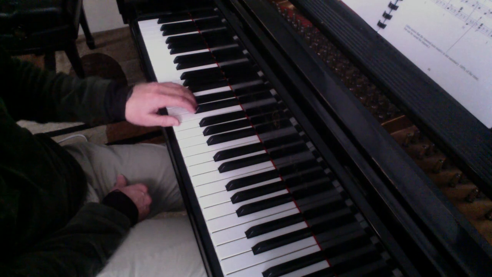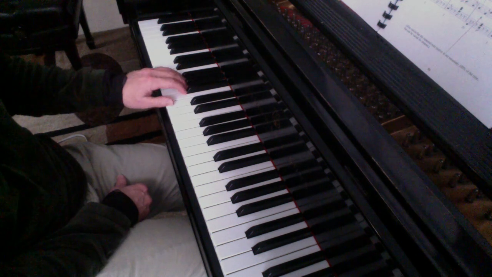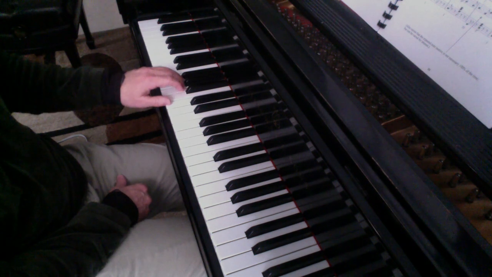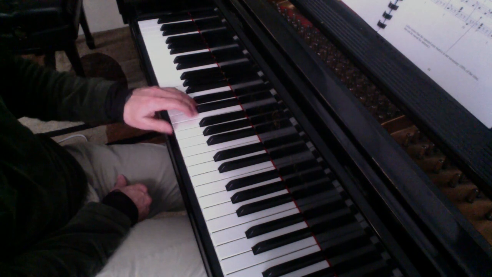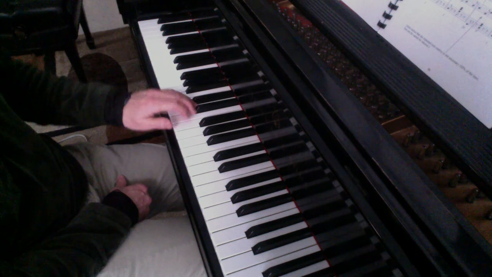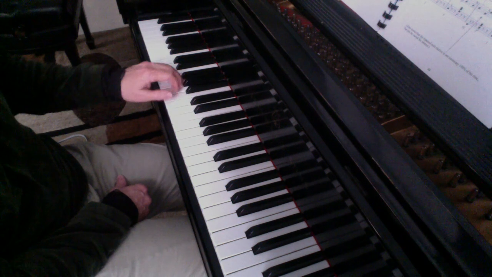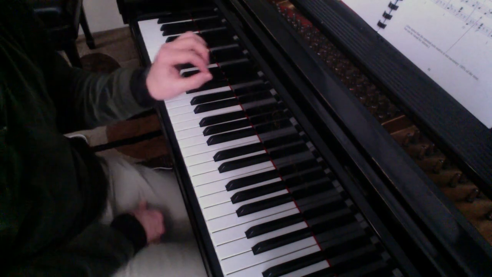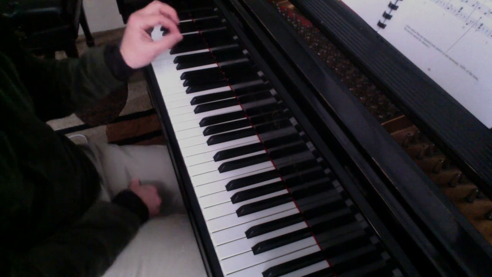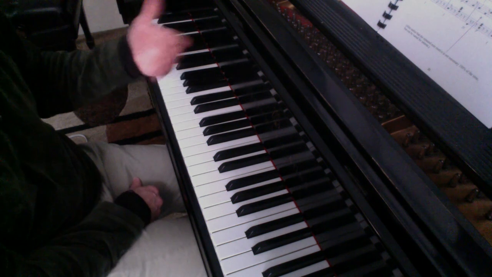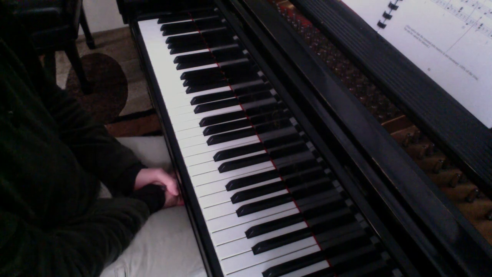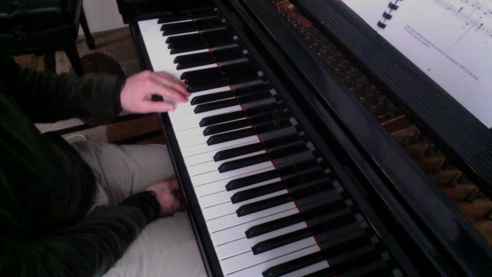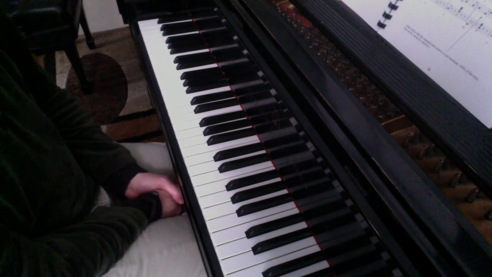4 chord, back to 1 chord. 1 chord, 5, 7, 5, 5, and so forth. Simply placing your thumb on the root of the chord that you need. If it's a 4 chord in the key of C major, you'd place your thumb on F. If it's a 5, 7, a 5 chord, you'd place your thumb on a D and descend 4 notes.